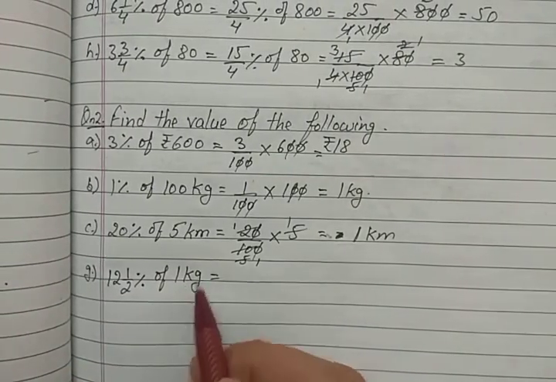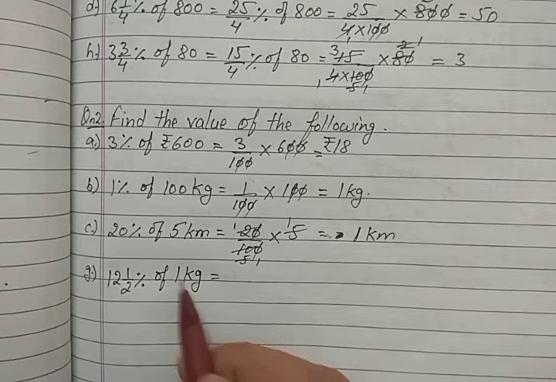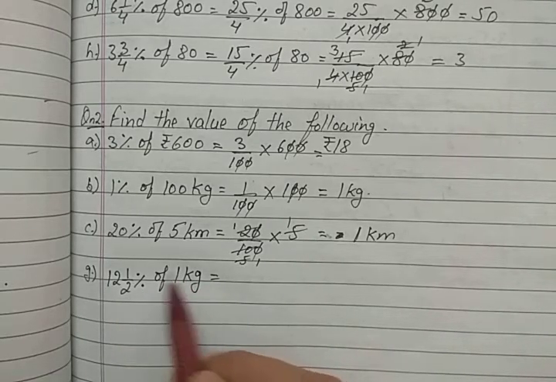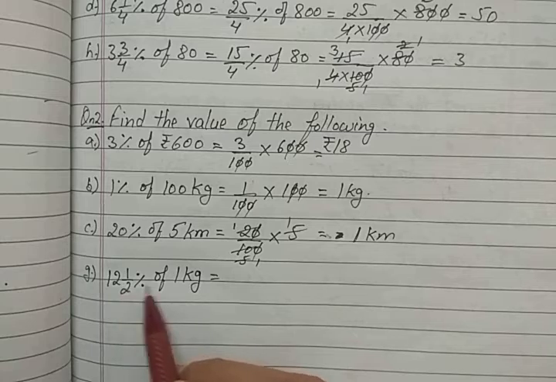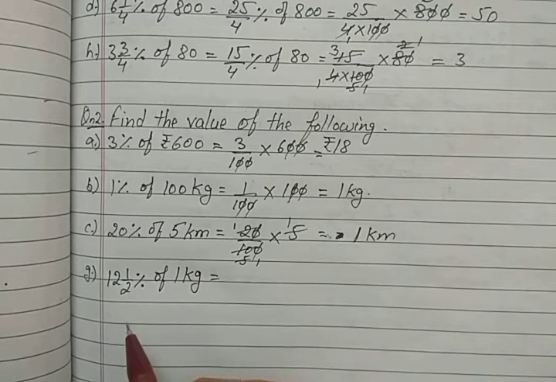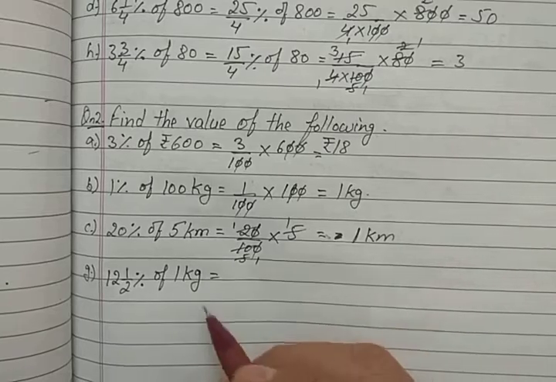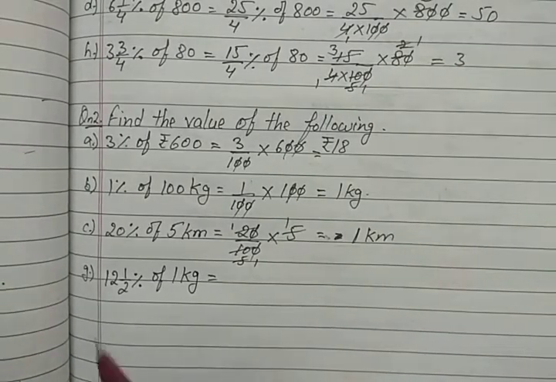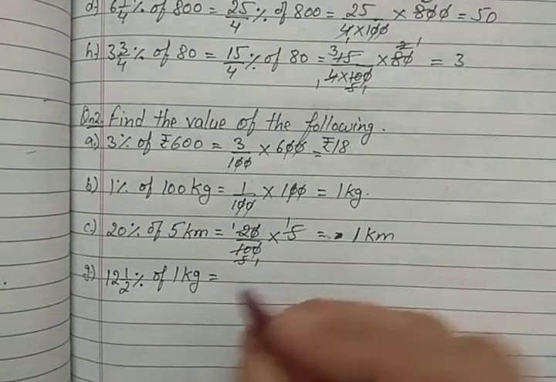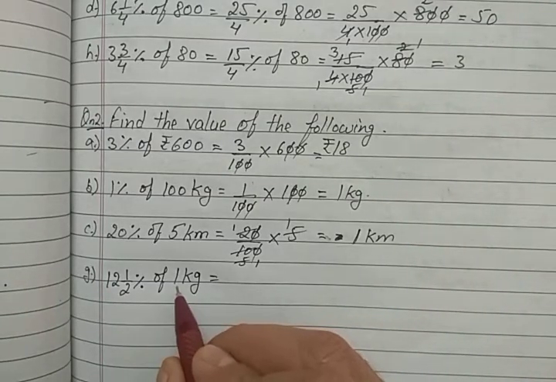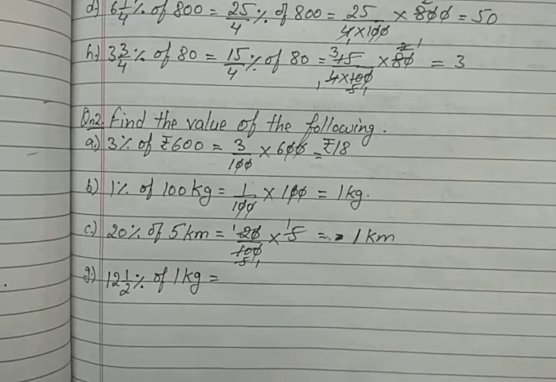How can we solve it? When we solve for 1 kilogram, you know the answer will be less than 1, because 12.5% of 1 kg will be in grams. So it will come in decimals. If you try to do it in decimals, it will become tough for you. So it is better to convert this kilogram into grams.